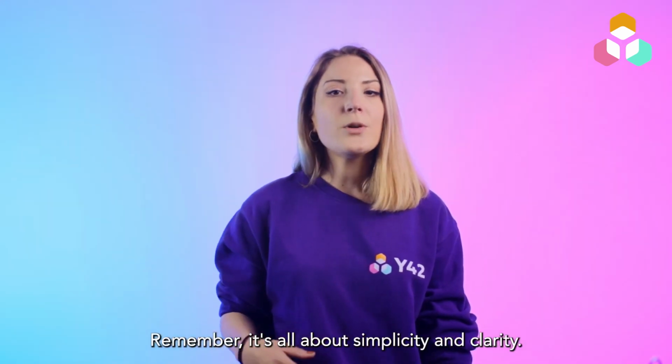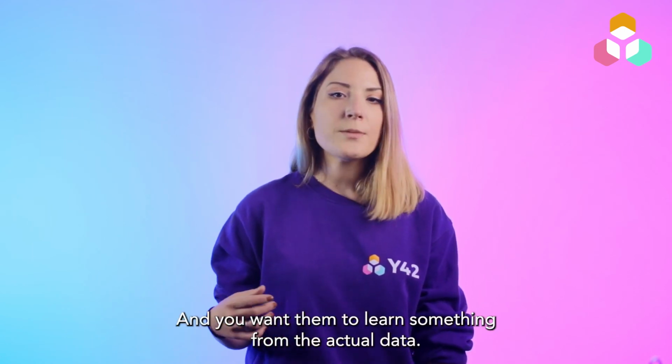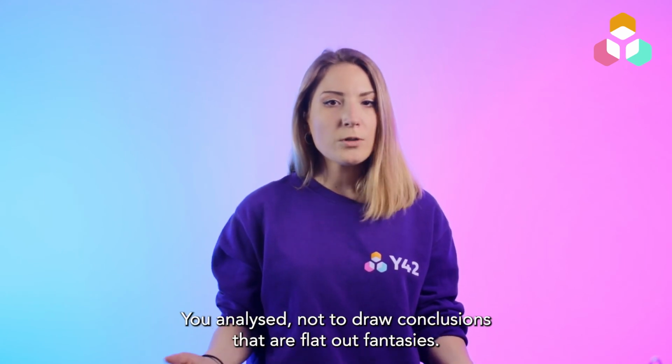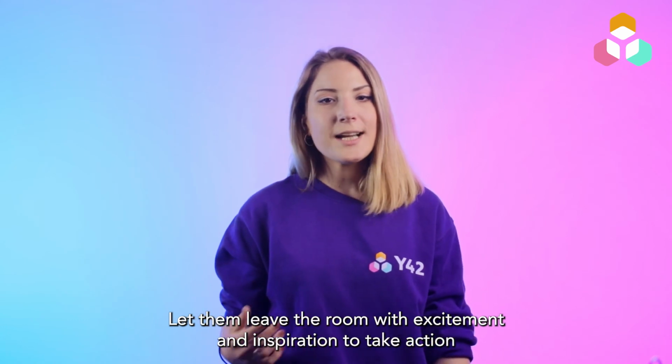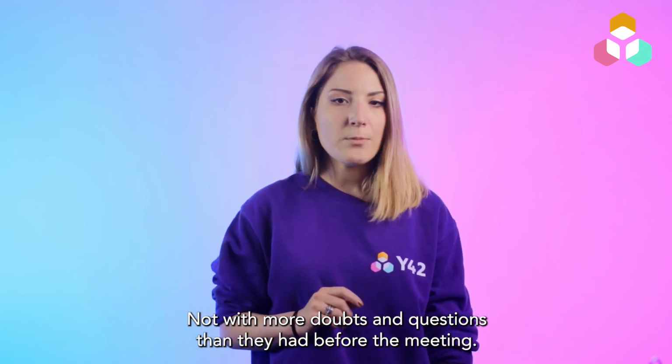Remember, it's all about simplicity and clarity. You want people to get your story, not to be confused. And you want them to learn something from the actual data you analyzed, not to draw conclusions that are flat-out fantasies. Let them leave the room with excitement and inspiration to take action and test out business hypotheses, not with more doubts and questions than they had before the meeting.